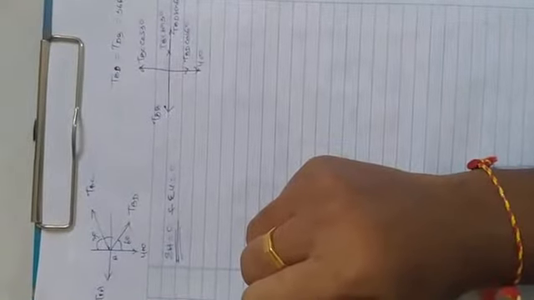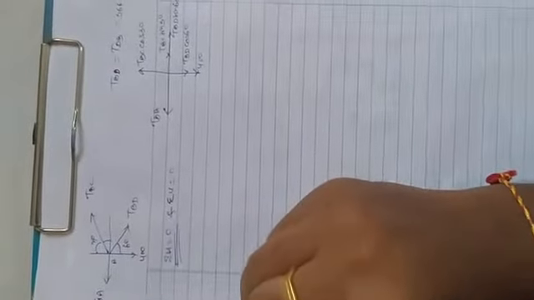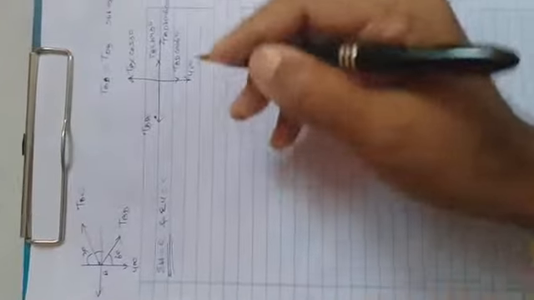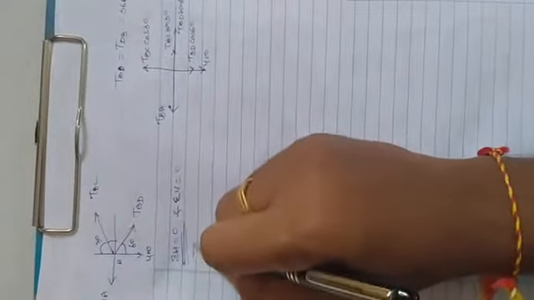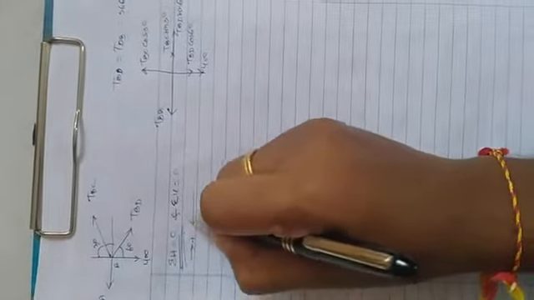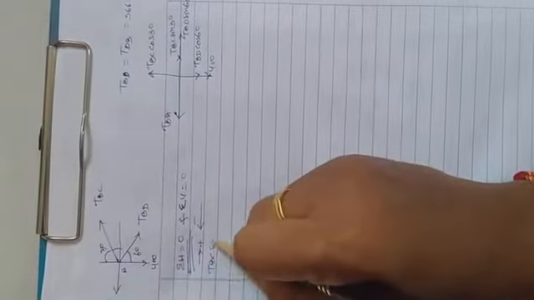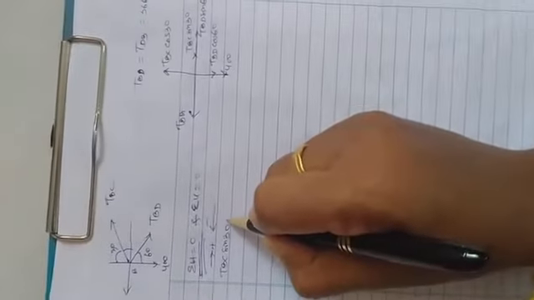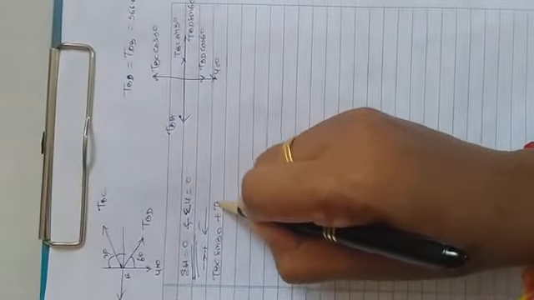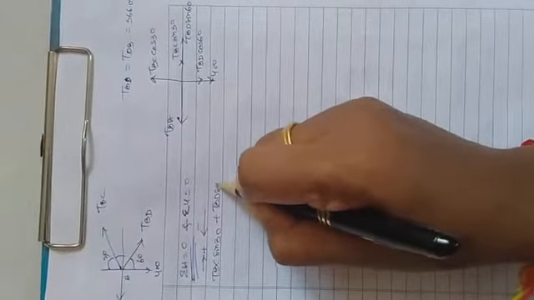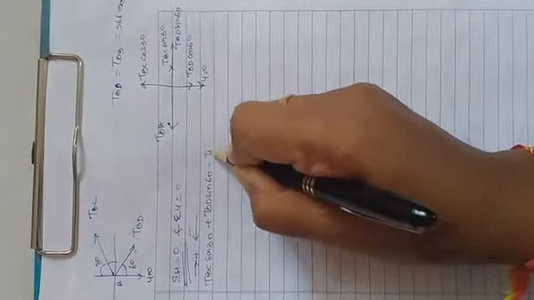Our sign convention is right side acting forces are positive, left side acting forces are negative. So TBC sin 30 is acting towards the right, so plus TBD sin 60 minus TBA is equal to 0.